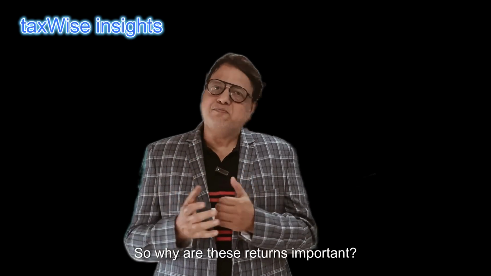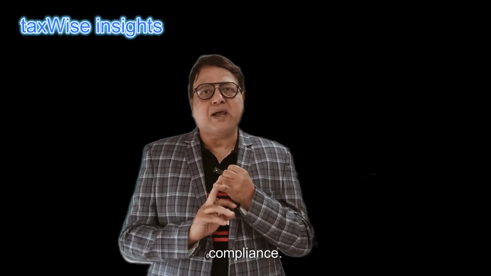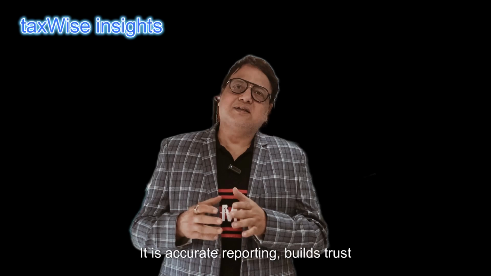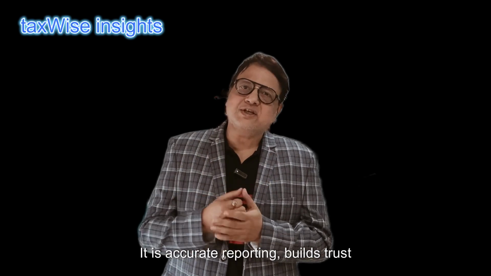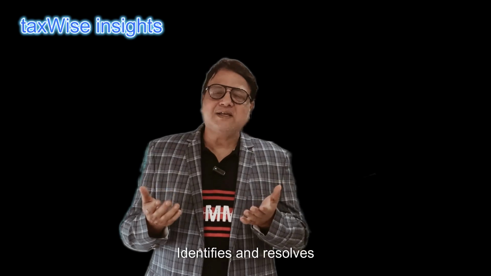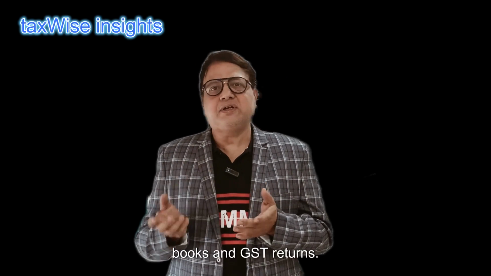So why are these returns important? Filing these returns ensures, first, compliance. It avoids penalties and scrutiny from GST authorities. Second is transparency. Accurate reporting builds trust with stakeholders. Third is reconciliation. It identifies and resolves any mismatches between your books and GST returns.